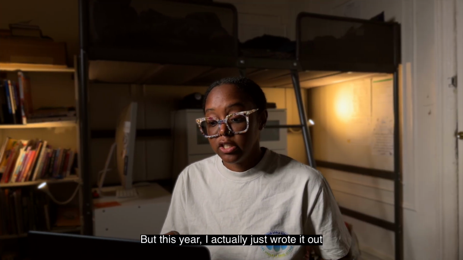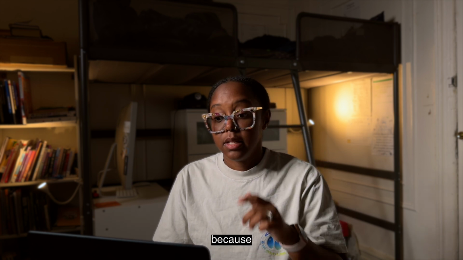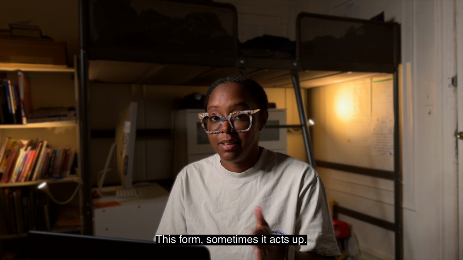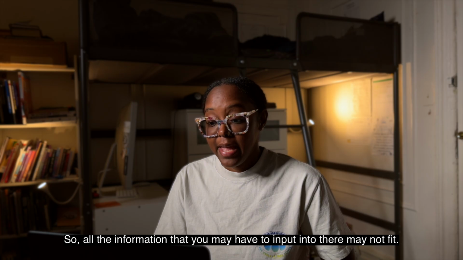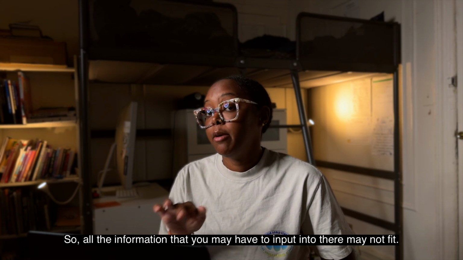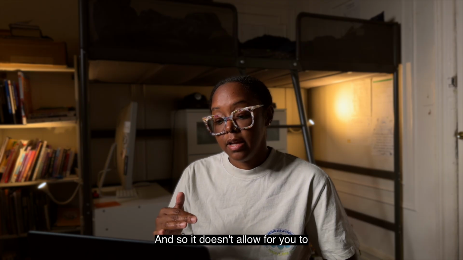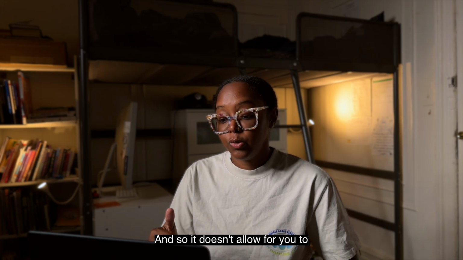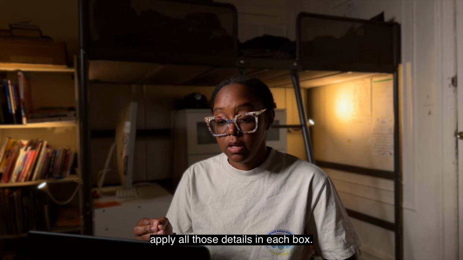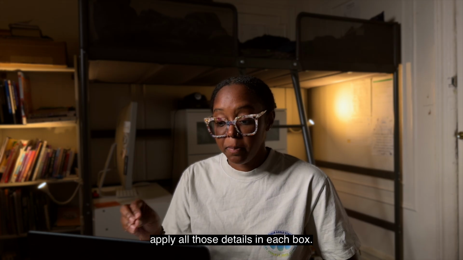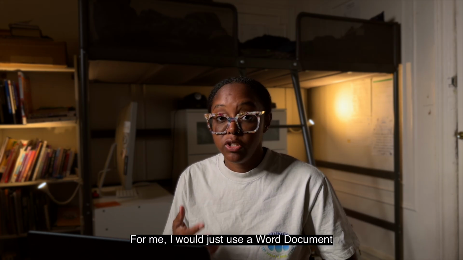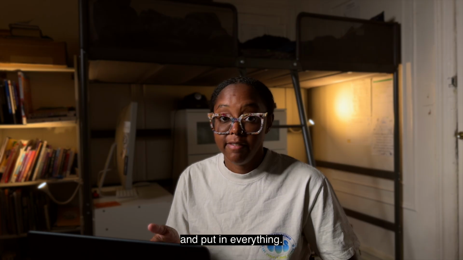But this year I actually just wrote it out, because this form sometimes acts up. All the information that you may have to input may not fit, and it doesn't allow you to apply all those details in each box. For me, I would just use a Word document and put in everything.